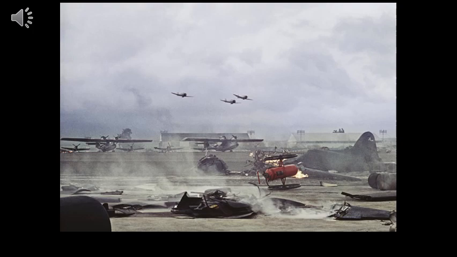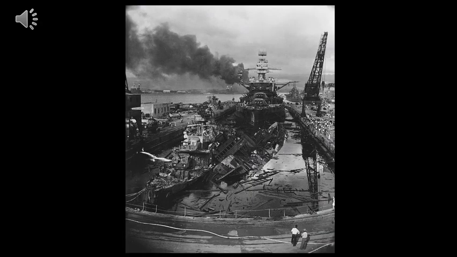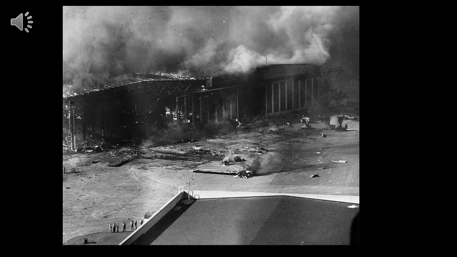This photo shows Japanese fighters heading towards a U.S. airfield at Pearl Harbor. The wrecked destroyers USS Downes and USS Cassin in Dry Dock 1 at Pearl Harbor Navy Yard. U.S. naval planes and a hangar burning at the Ford Island Naval Air Station's seaplane base during or immediately after the Japanese air raid on Pearl Harbor.